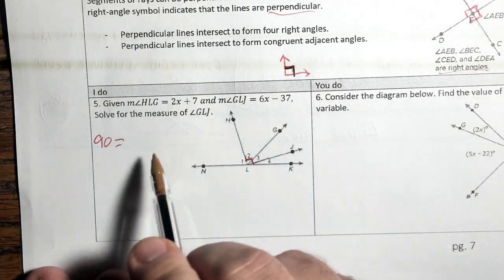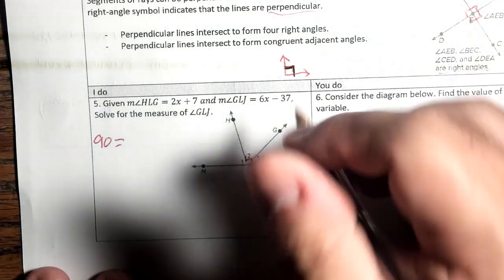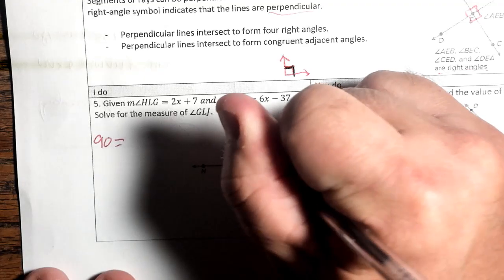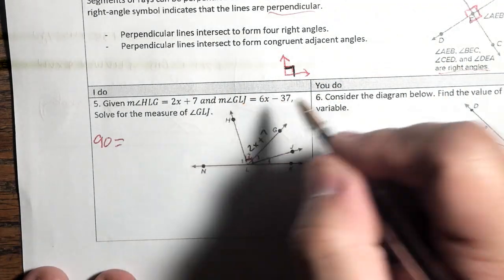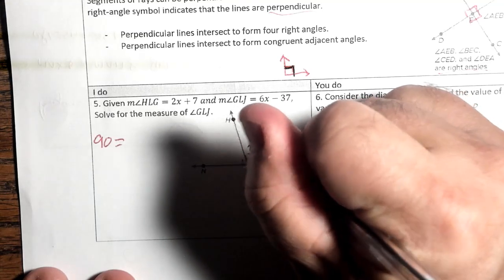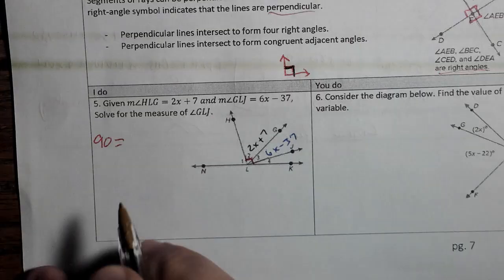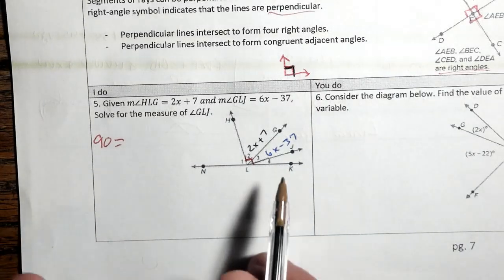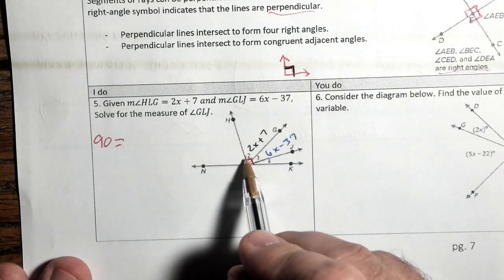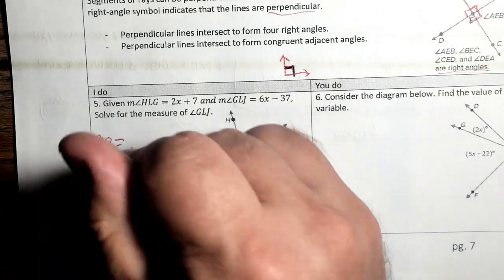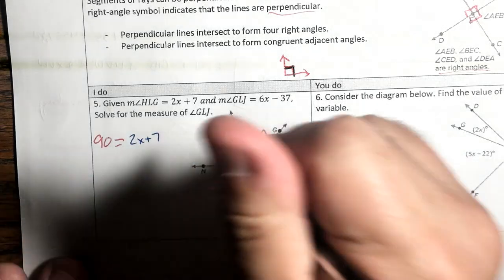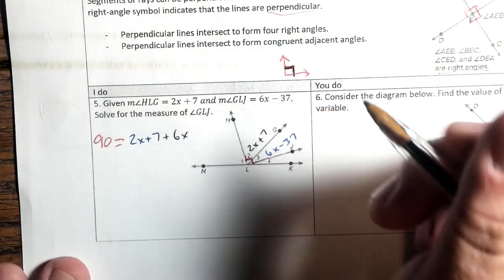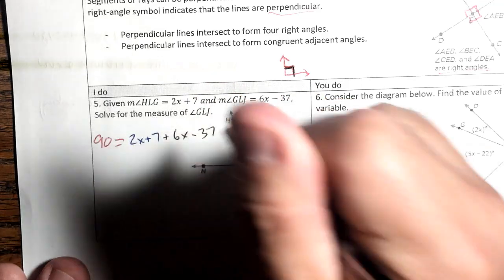Alright, so HLG, they said, was 2x plus 7. And they told us that GLJ is 6x minus 37. So we're going to put both of these equal to 90 because they're both part of this box here. So 90 equals 2x plus 7, plus, even though I reversed them, 6x minus 37.